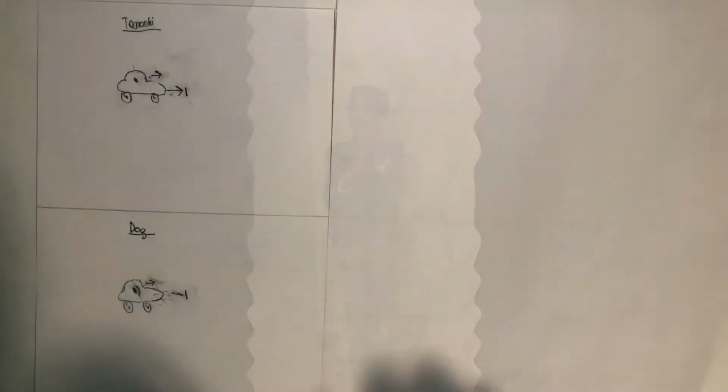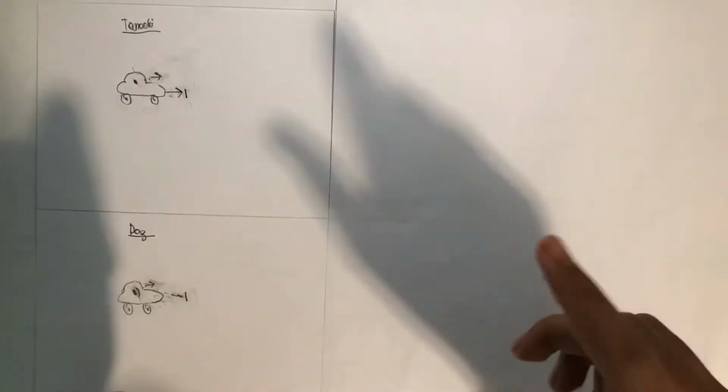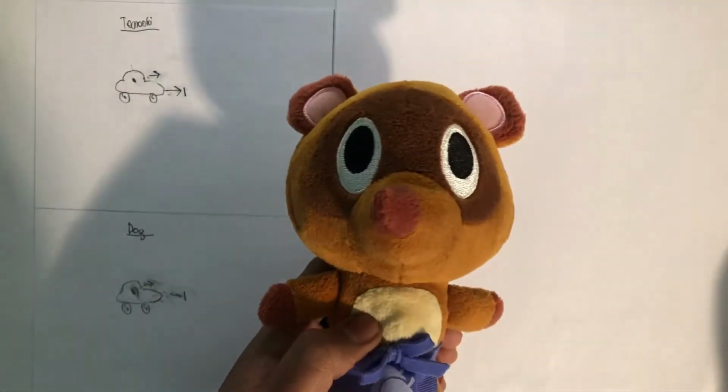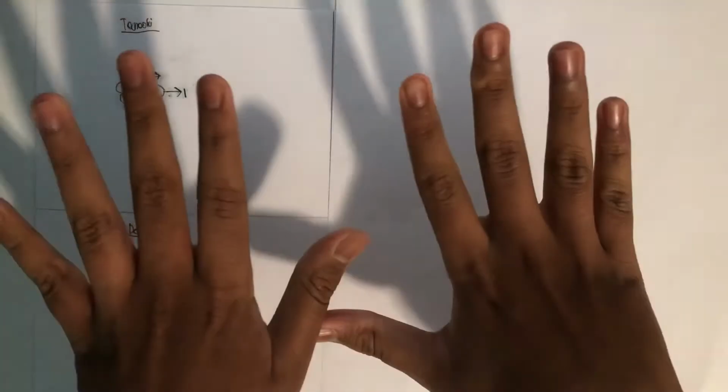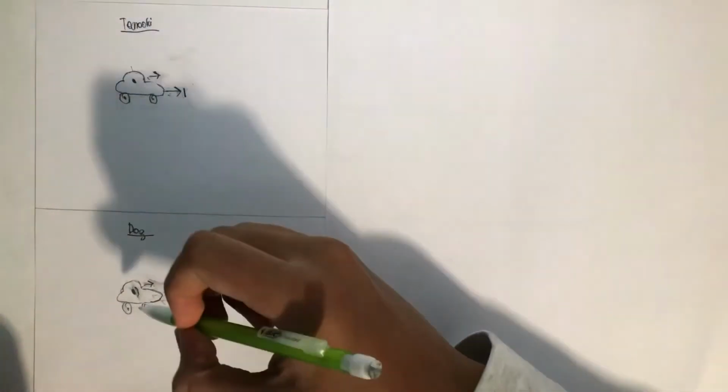To explain how inertia works in our example, let's go to the drawing board. In this example, we'll be looking at the motions and forces acted upon the tanuki and the dog. If you don't know, this is a tanuki, and this is a dog. And these are my beautiful hands that I definitely do not get from killing someone. Okay, so we will be representing both the dog and the tanuki as dots.